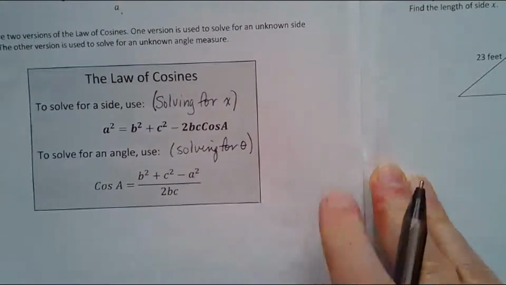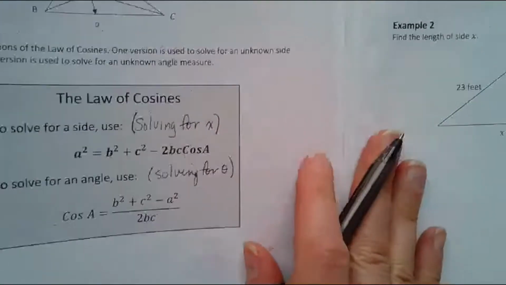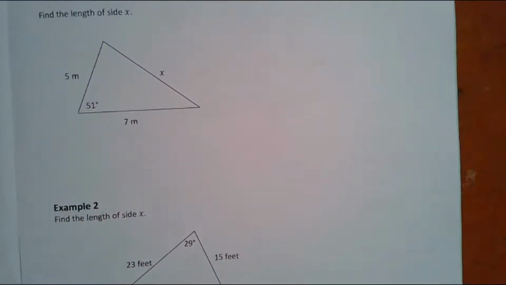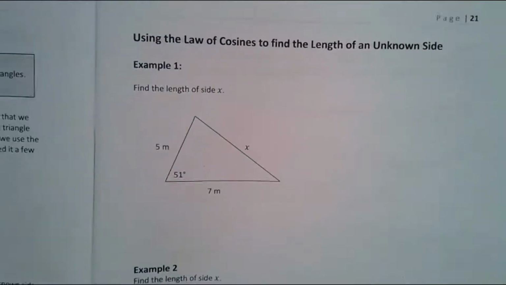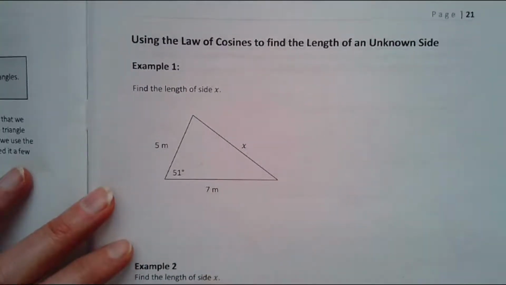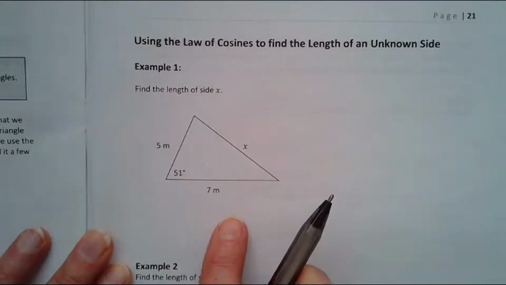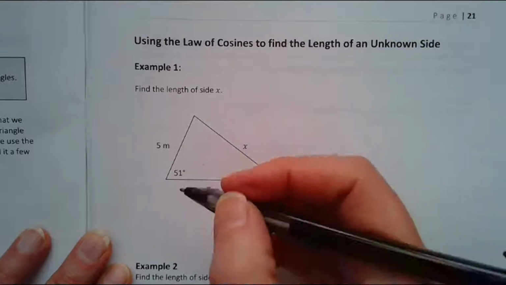So we use the law of cosines once again when we don't have a complete partnership. So if I look here, even if I wanted to try using the law of sines, I couldn't set up a complete partnership. So therefore we use the law of cosines. And for law of cosines, I will label what I'm given.